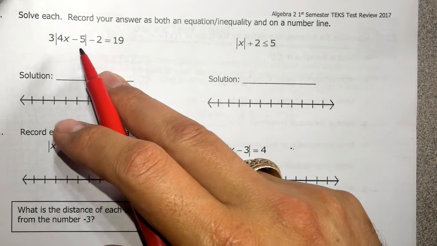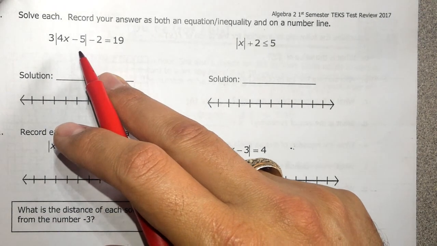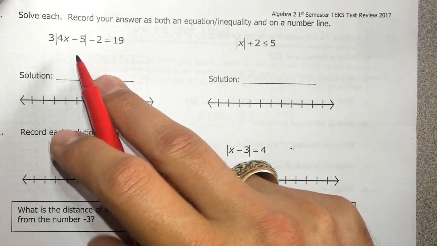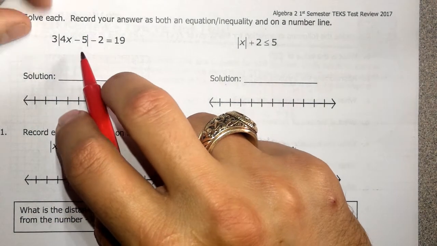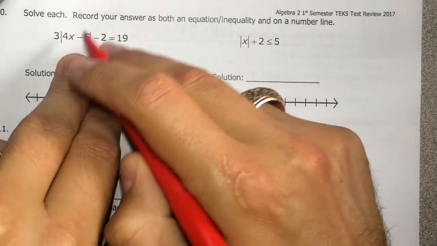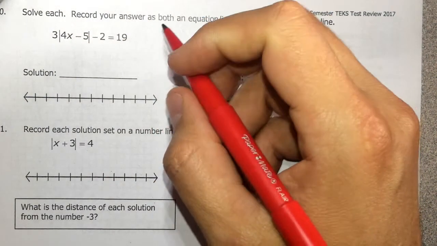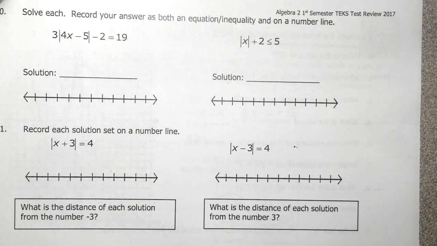If I need more room, I've got some extra paper around here that I'll start using. So if I pause, that's what I'm trying to grab. What we're going to do first is get this absolute value part by itself. Actually, let's go ahead and grab a sheet of paper.